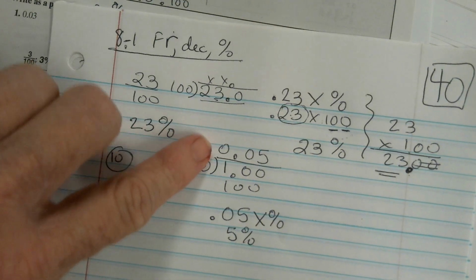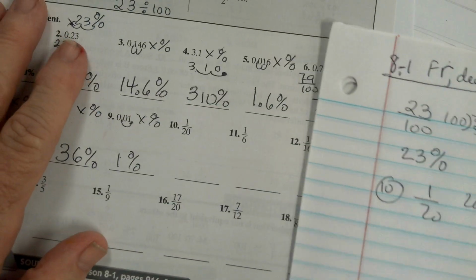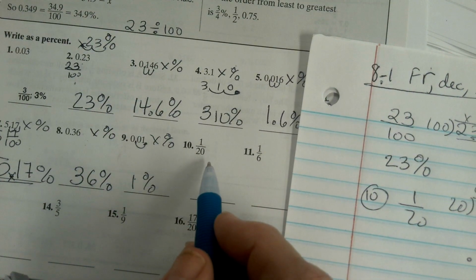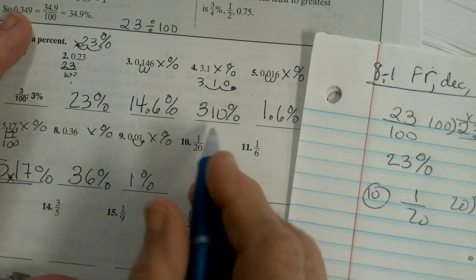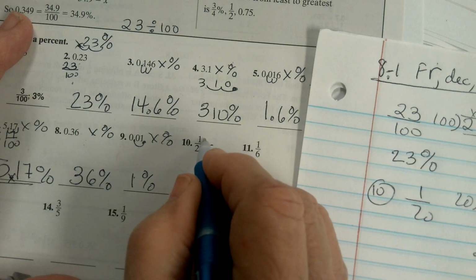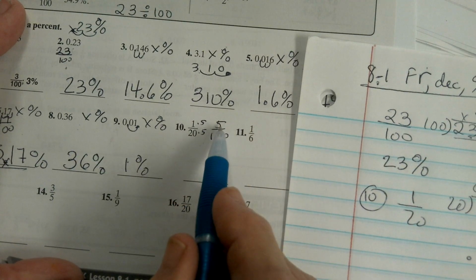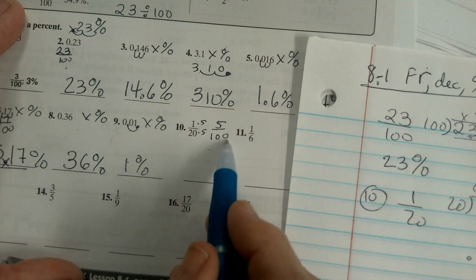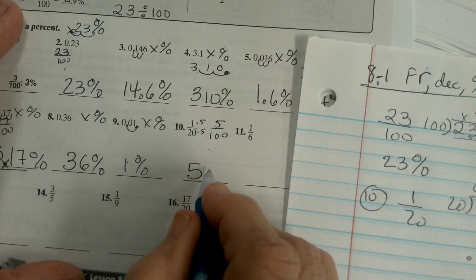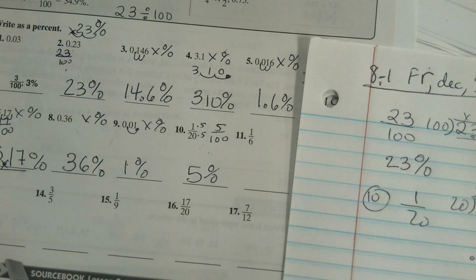However, again, I want to work less and be more accurate. So here's how I'm going to work less. If I can get this to be over 100, I don't have to divide. 20 times what is 100? Times 5. So this is 5 hundredths. So can I say 5%? Is that 5 over percent? Yeah, because I just need to unscramble it and make it look like a percent sign, my 100. Does that make sense? Okay.